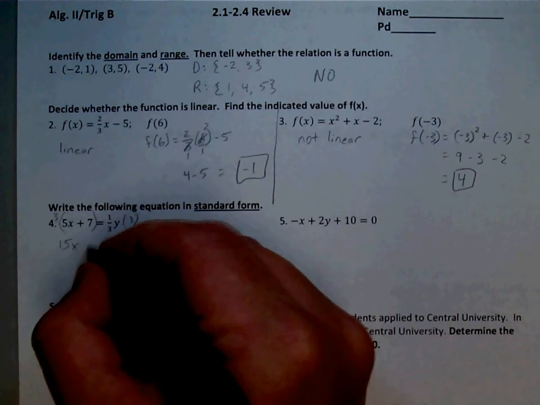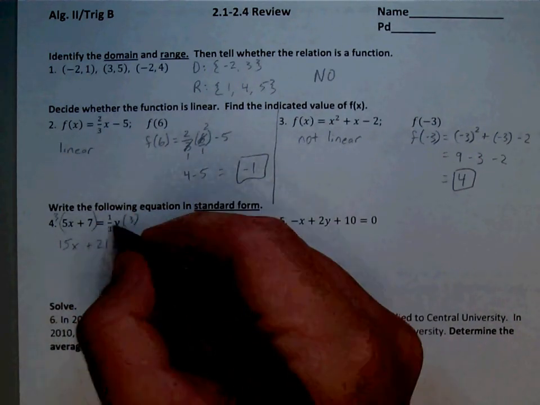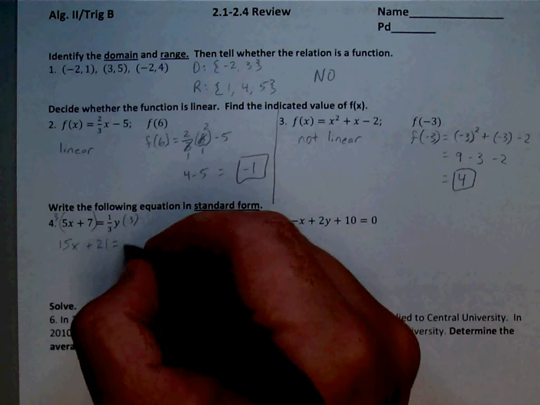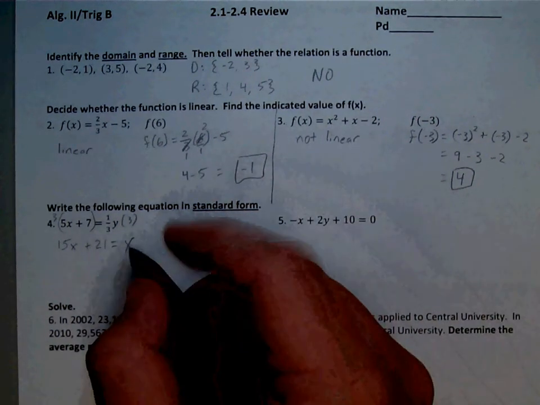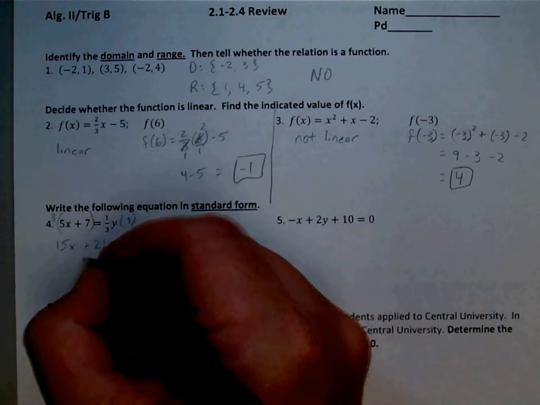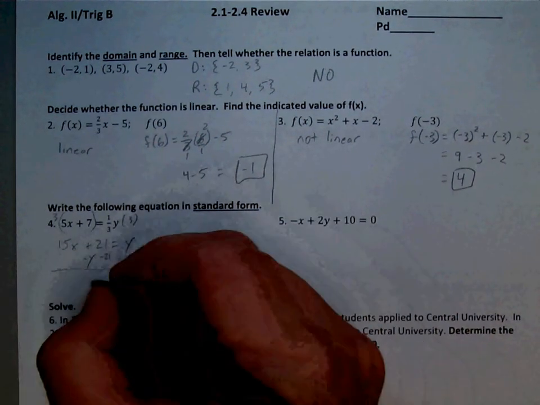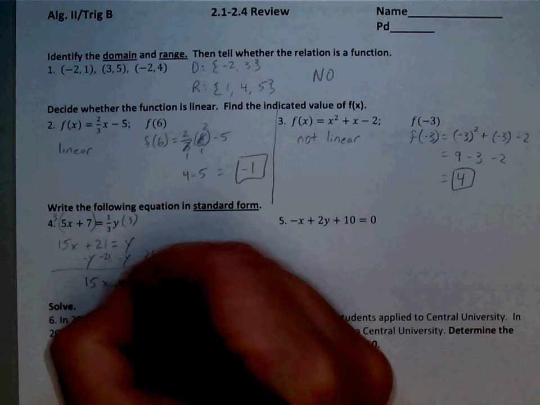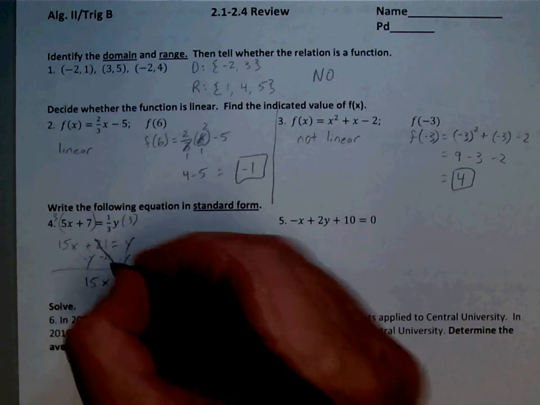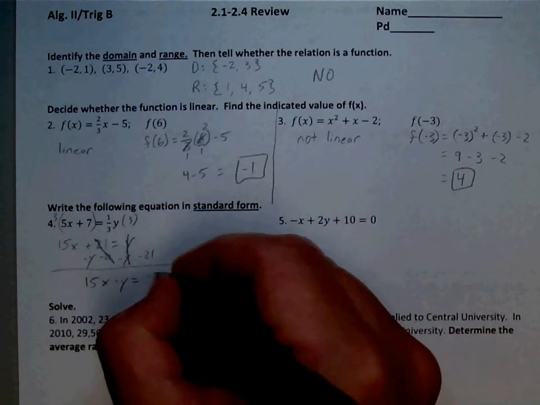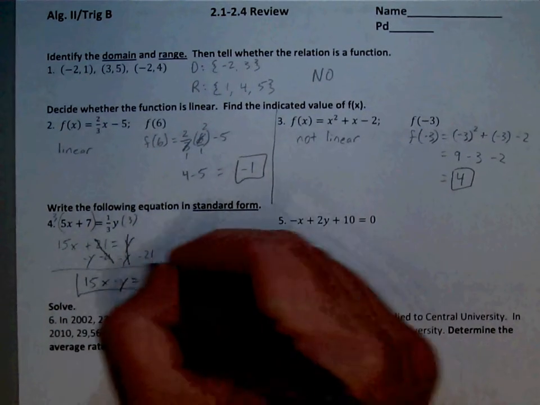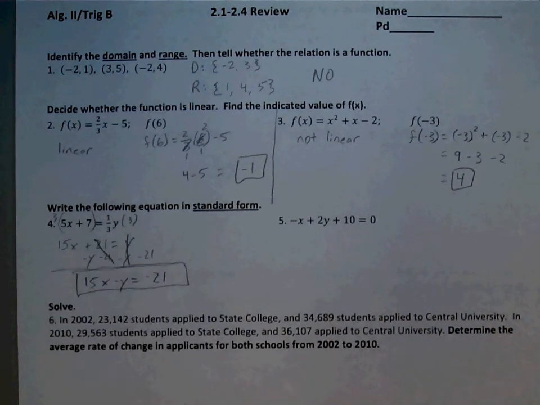So 15x plus 21 equals, over there the 1/3 times 3 will just be a 1, so I'll just get y. Then I'm going to subtract the y over, and I'll subtract the 21 over to the right side, giving me 15x minus y is equal to -21. That is standard form. Because the x term is positive, there's no fractions anymore. The y is over on the other side.